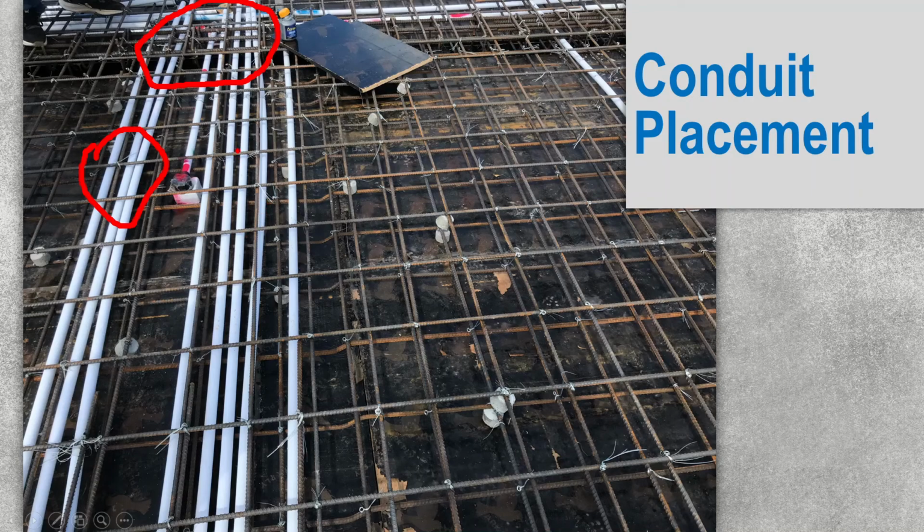It is recommended to space this conduit at a regular spacing, allowing a certain gap for the concrete to pour. In addition, as you can see there, the bottom reinforcement has been bent. So this is incorrect practice. You can't bend the reinforcement like this in the middle of the slab.